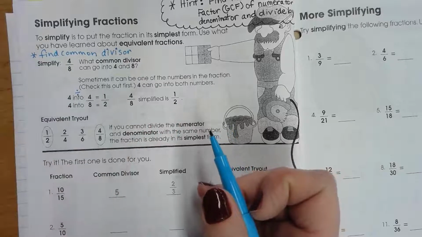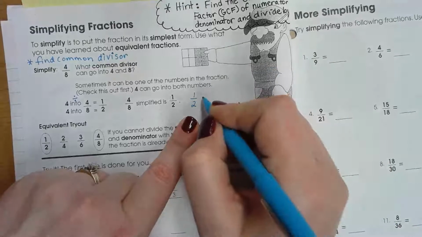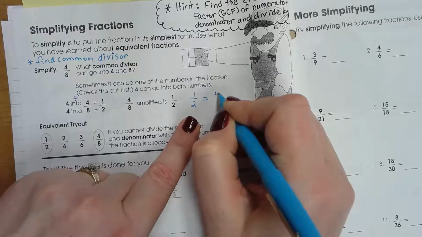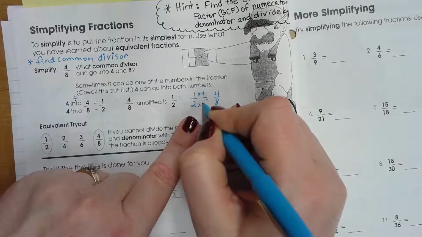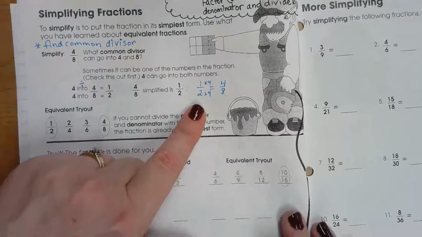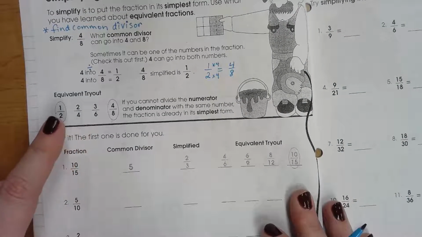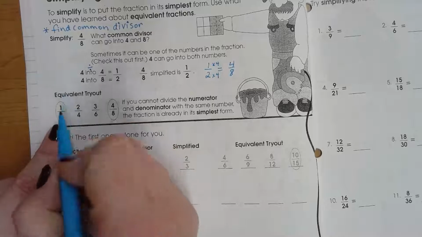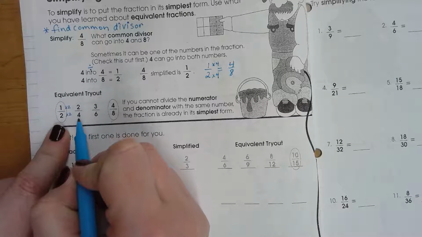And remember, when we found equivalent fractions, we flip-flopped it, right? We had 1/2, and we found that 4/8 was that equivalent fraction because we multiplied the numerator and denominator by 4. Okay, so let's try an equivalent tryout. If we have 1/2, remember we multiply by 2, and we get 2/4.